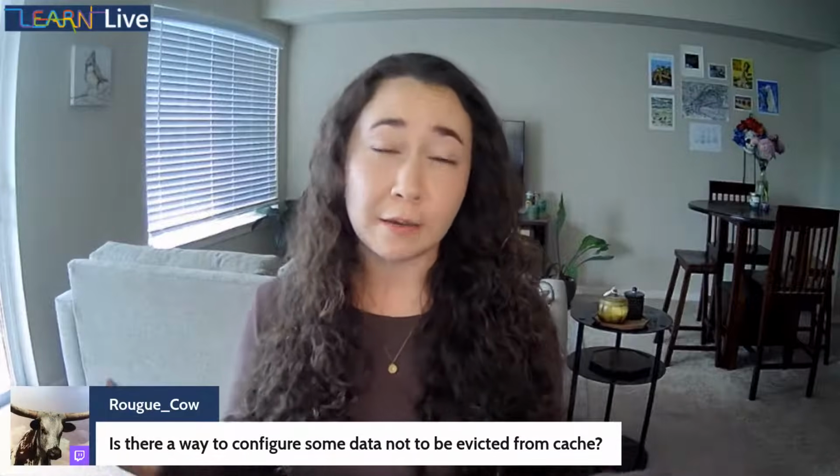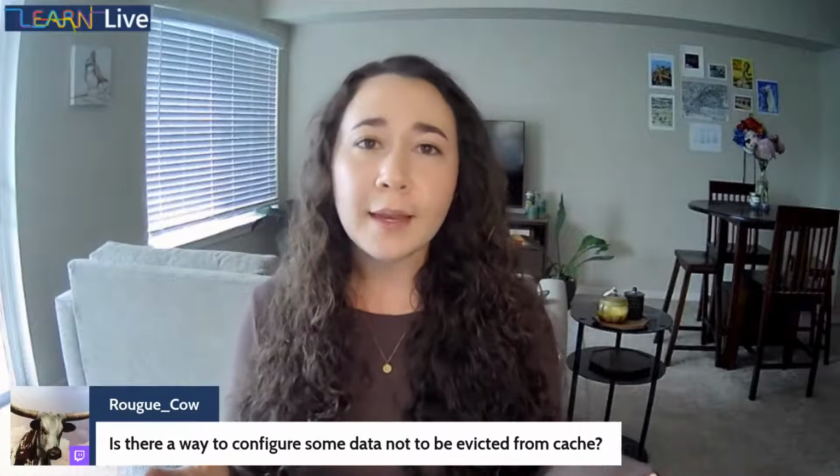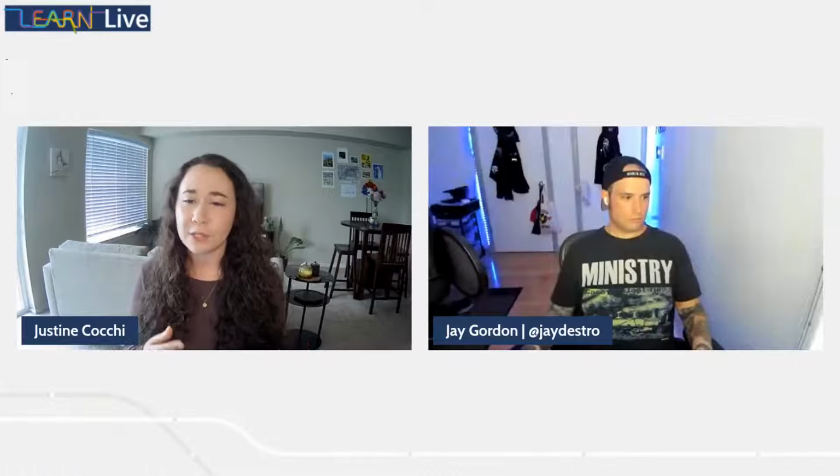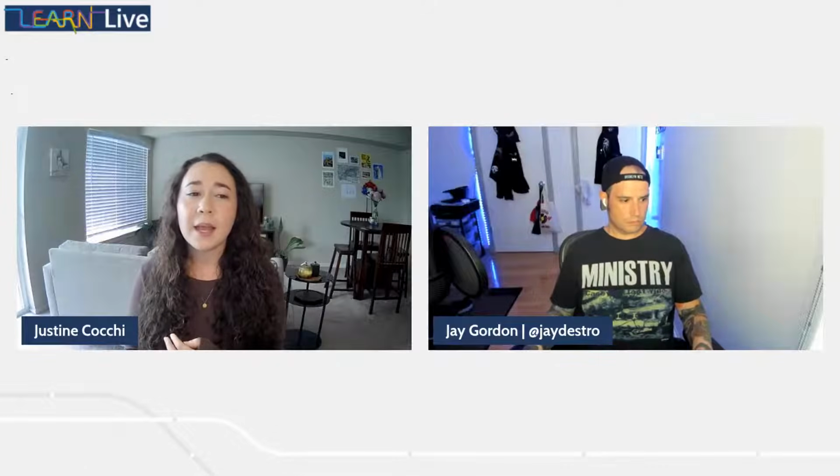Yeah, so there is a concept of cache staleness. If you had a particular item that you wanted to stay in the cache for a very long time, you can configure the cache staleness to be very long. This will basically avoid having to go to the backend to refresh. But as far as I know, there's not a specific way to get around the least recently used concept.